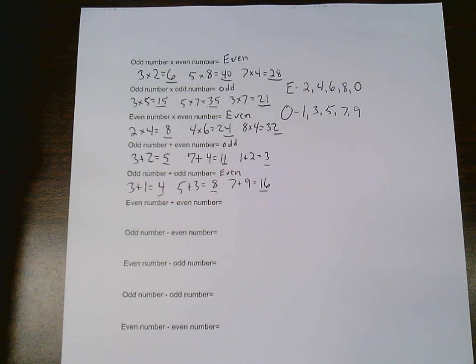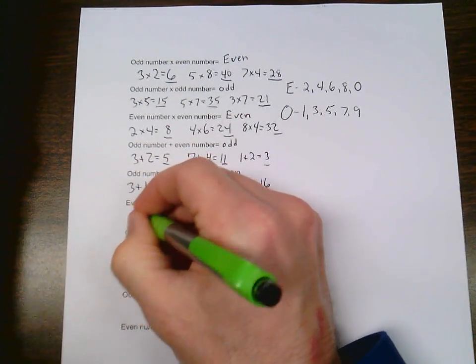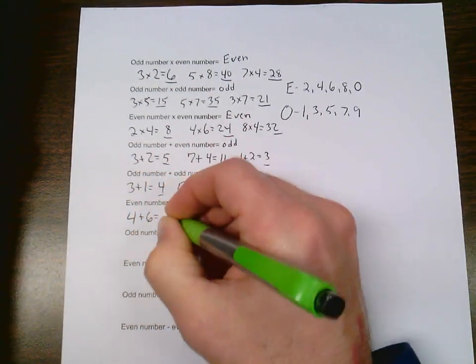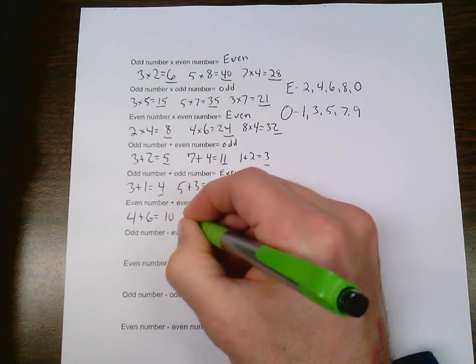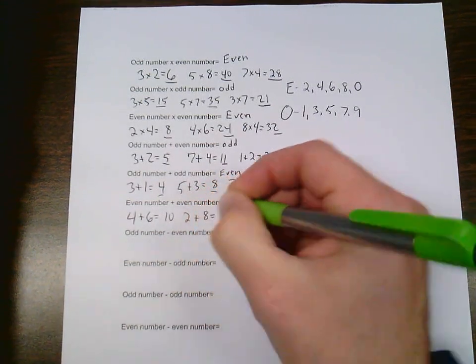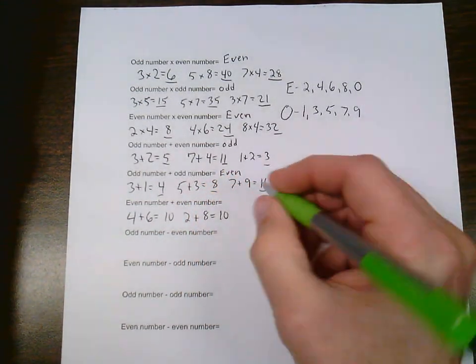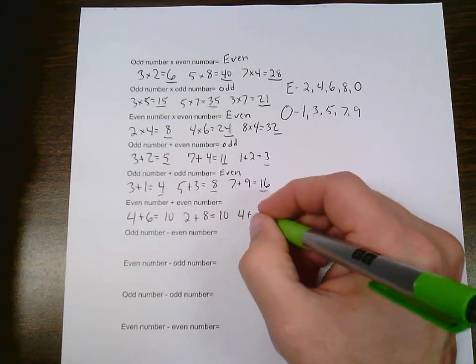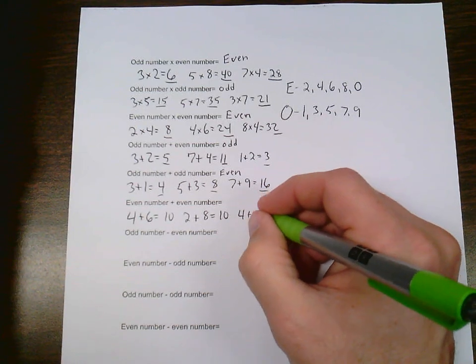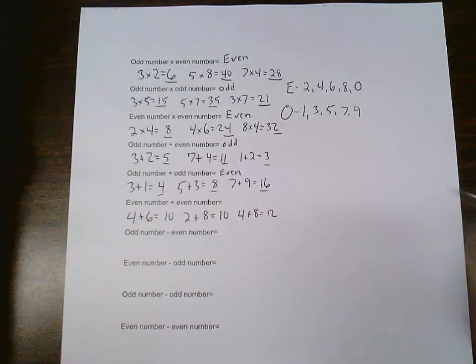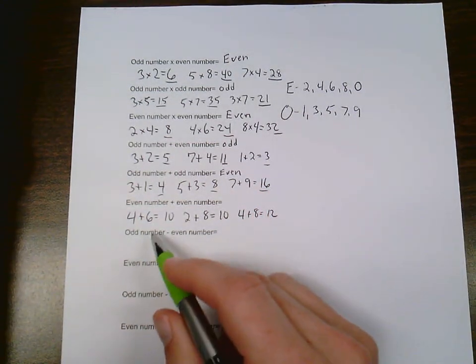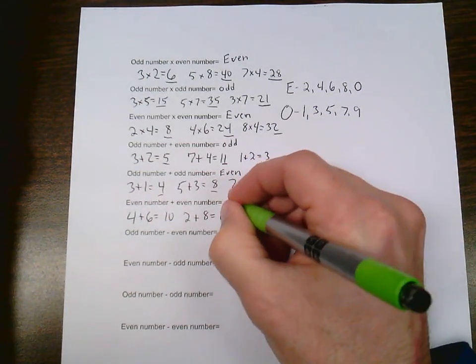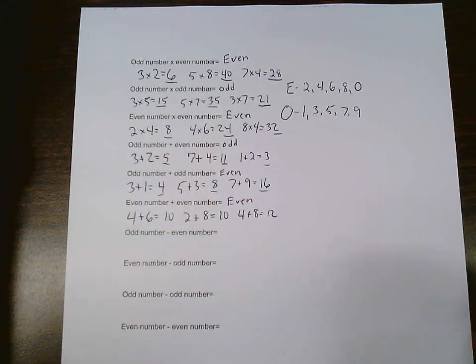Even number plus even number. 4 plus 6 is 10. 2 plus 8 is 10. 4 plus 8 equals 12. So every single time I add even numbers plus even numbers, it gives me an even number.